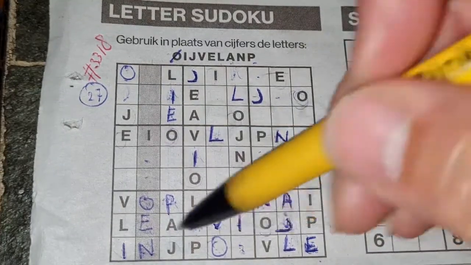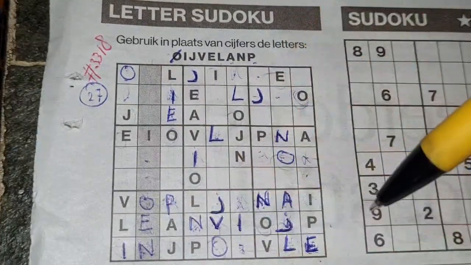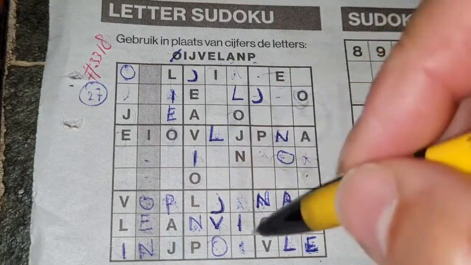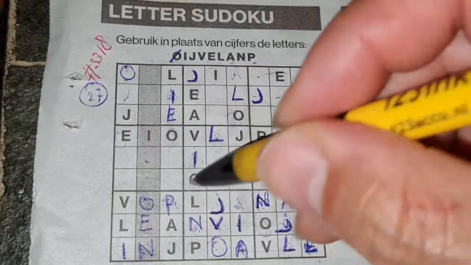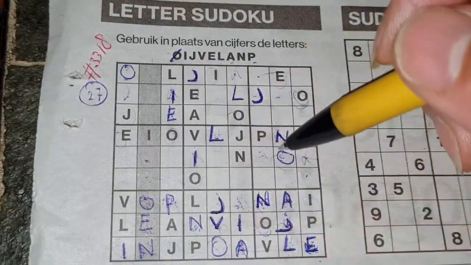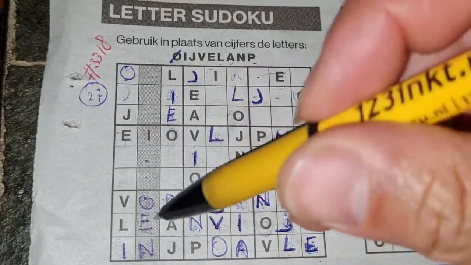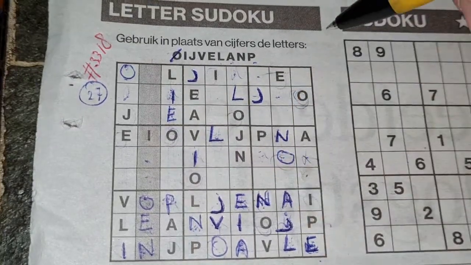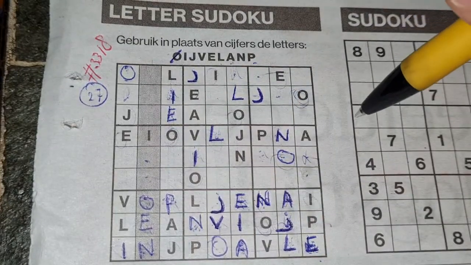Alright. One box left in the last row for the letter A. A is missing, yes. One box left in this big square for the letter E. E, yes. Alright.